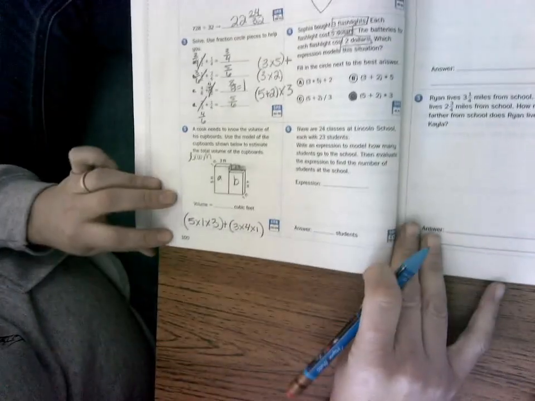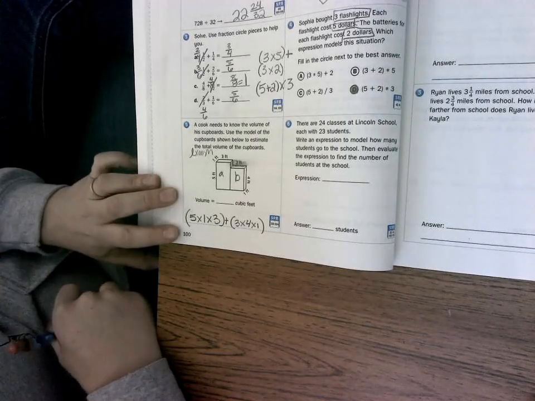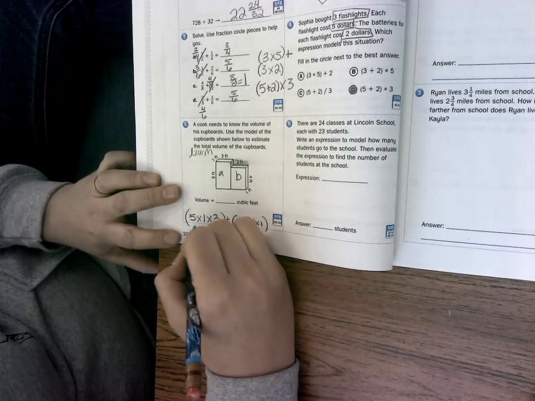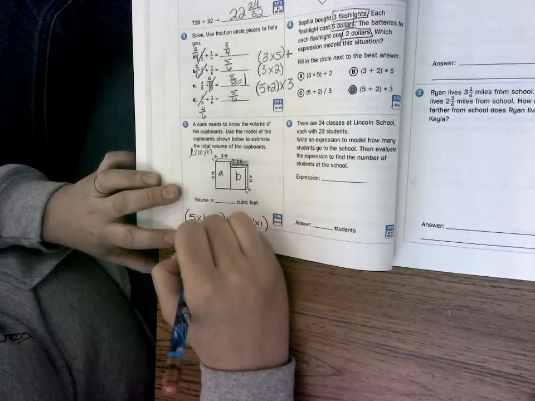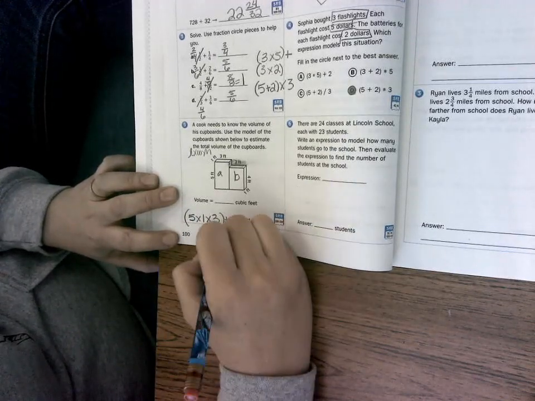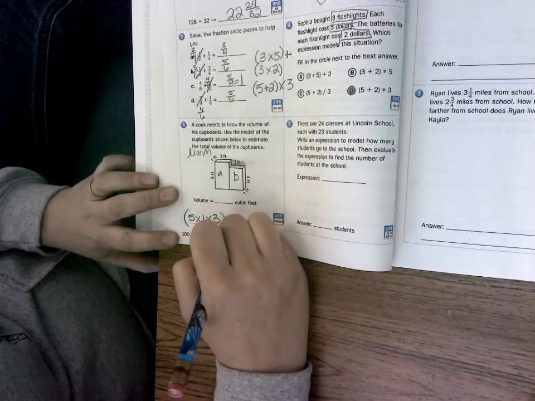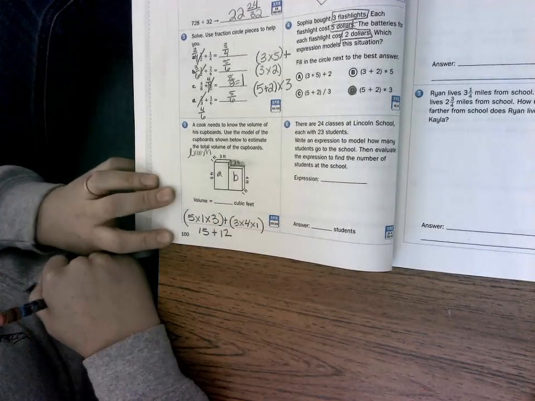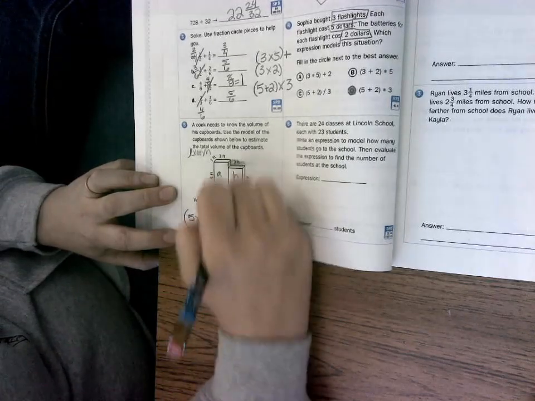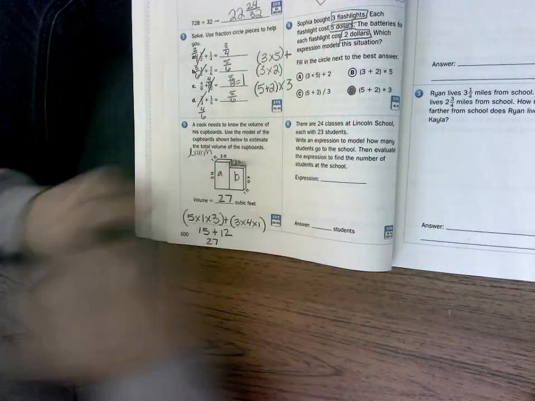Now this side of B is 3, so 3 times 4 times 1. Now we're going to solve what's inside the parentheses first, then add the two products together. 5 times 1 is 5, times 3 is 15. 3 times 4 is 12, times 1 is 12 still. So I have 15 and 12, then I will add together to make 27 cubic feet, the volume of that cupboard. Alright, our final one.